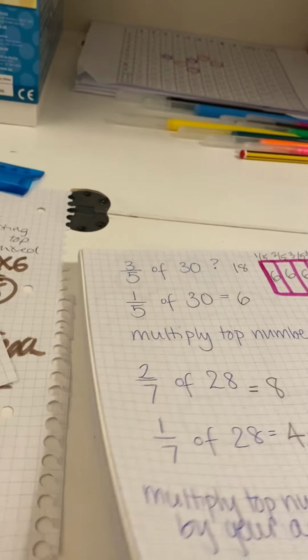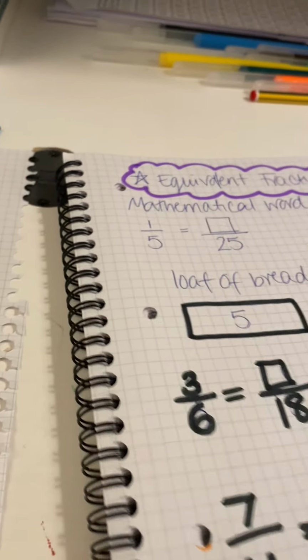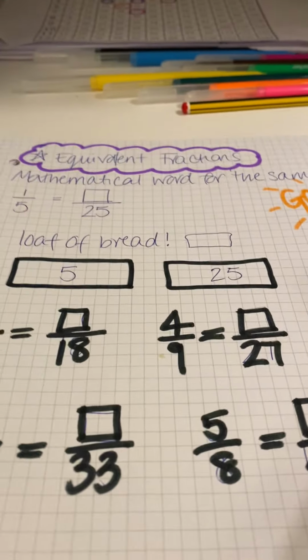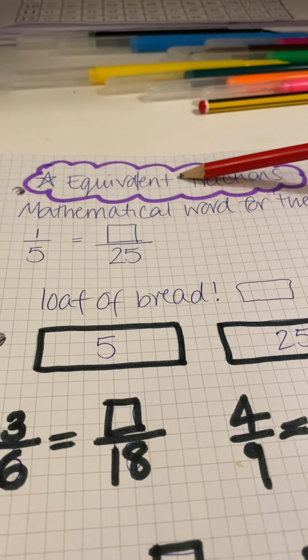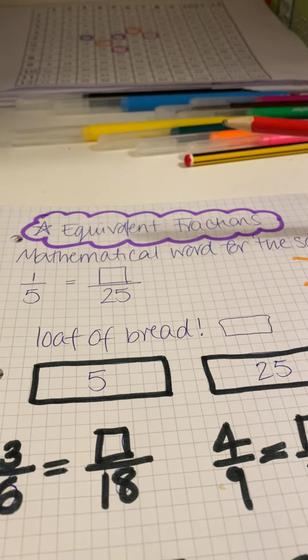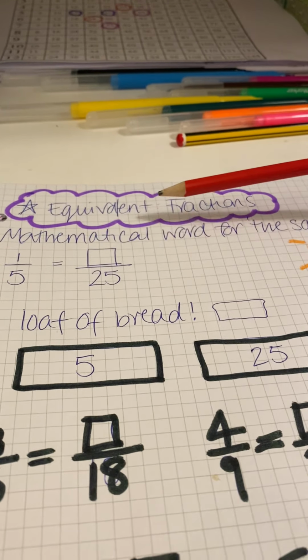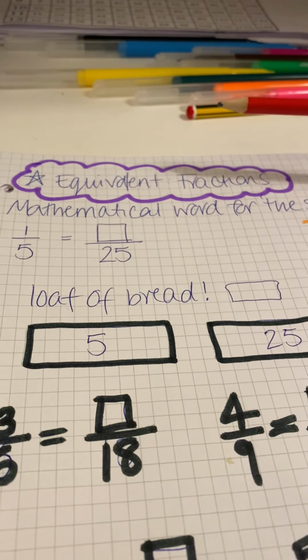Okay, so moving on, we're going to have a look at equivalent fractions. Now, here we have another one of these words where kids will go, whoa, shut down, big word, alert, don't know what that is, won't be able to do these.